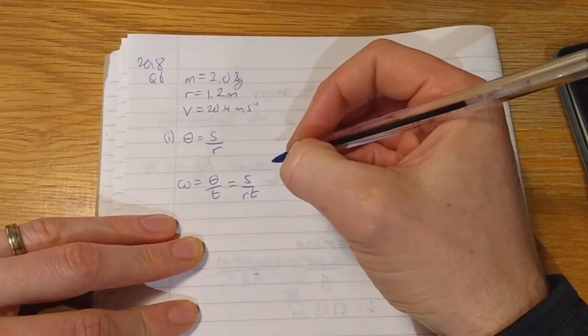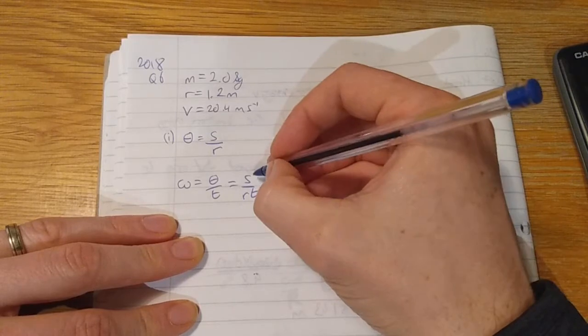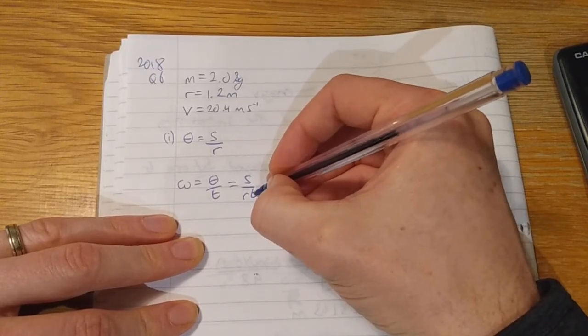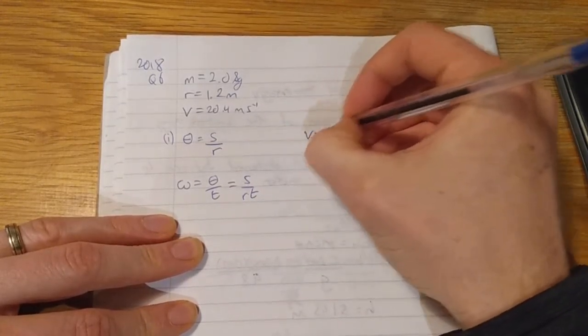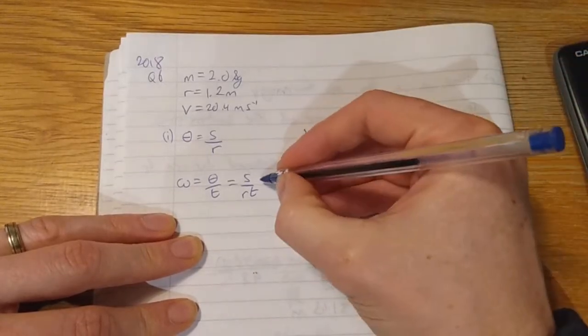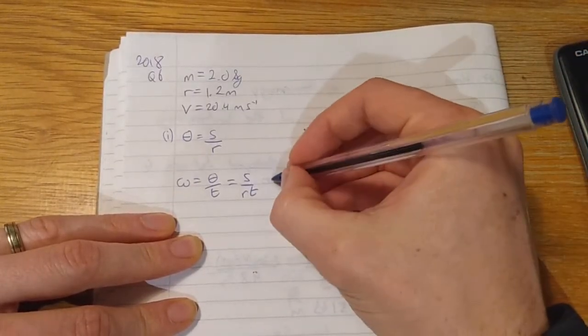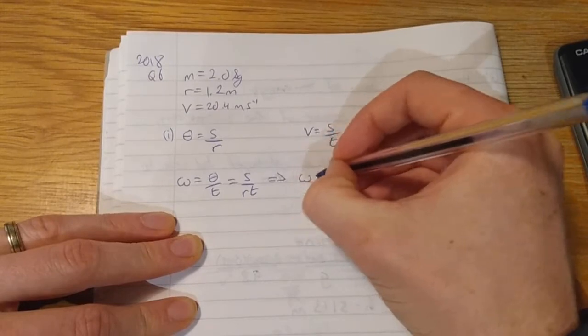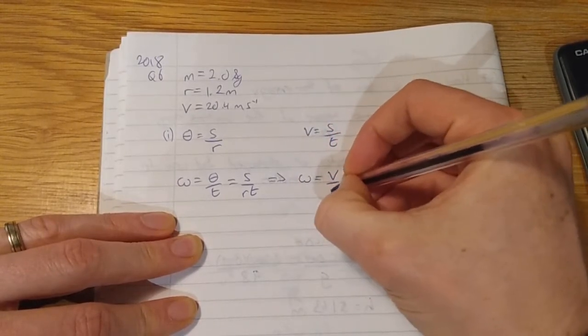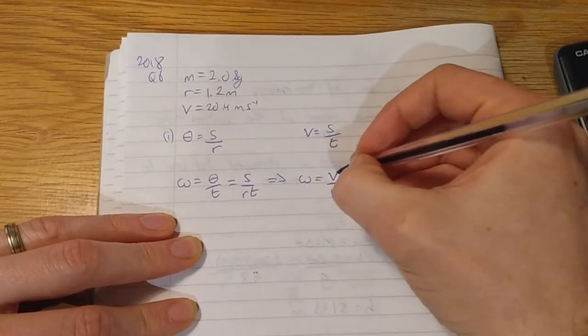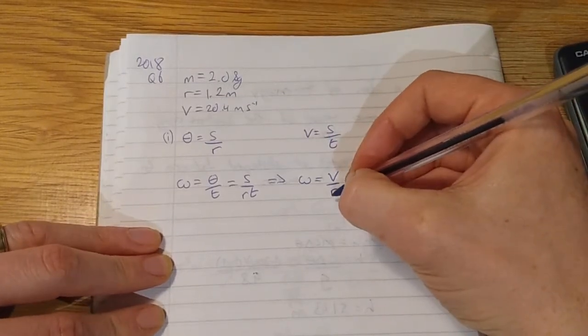But we know that distance divided by time is velocity. So velocity is just displacement divided by time. So I'm using this in here now, so I can say that omega is v over r. So angular velocity is linear velocity divided by the radius.